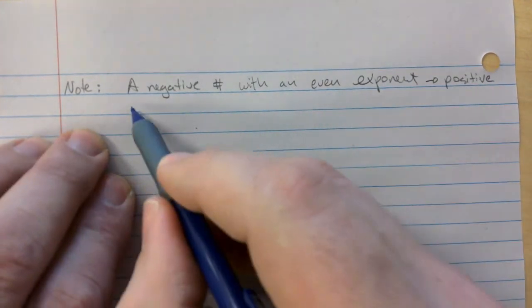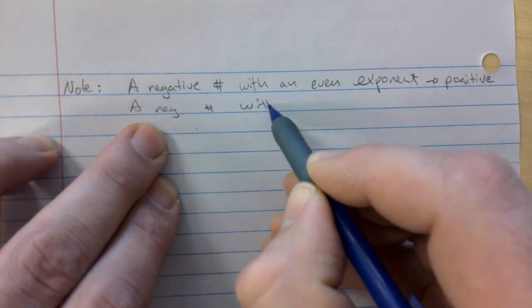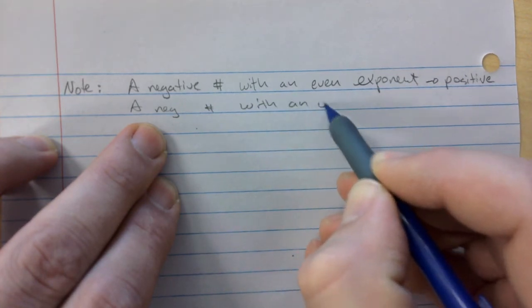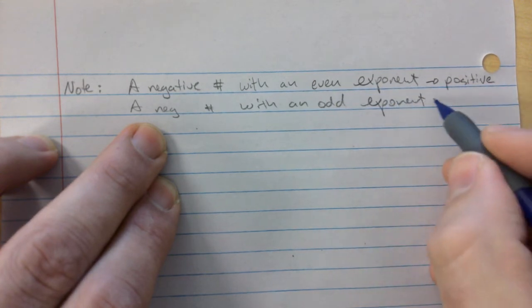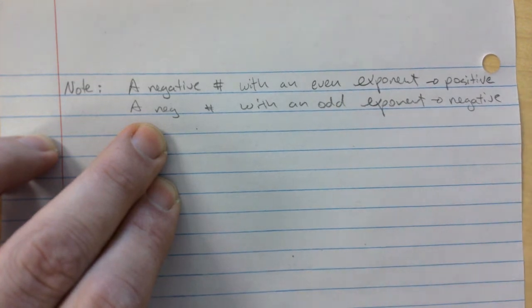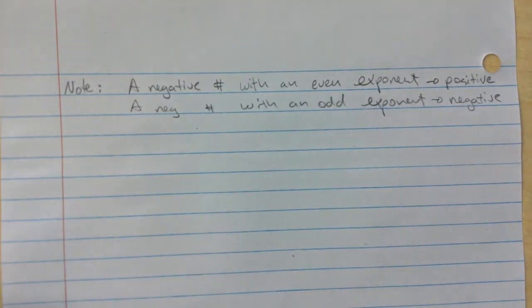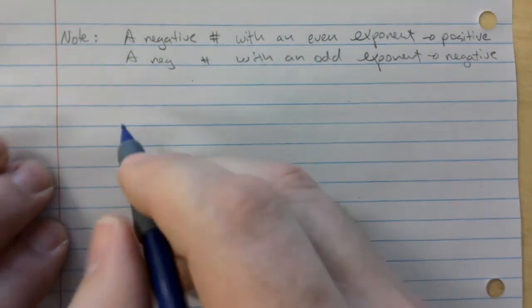Right? A negative number with an odd exponent will end up being negative. Okay, that's something that students miss quite often.